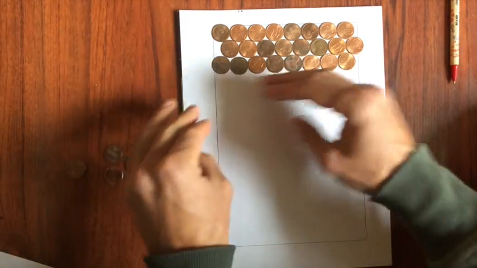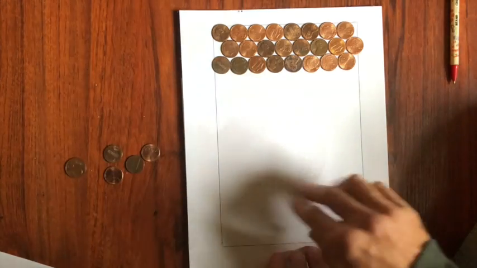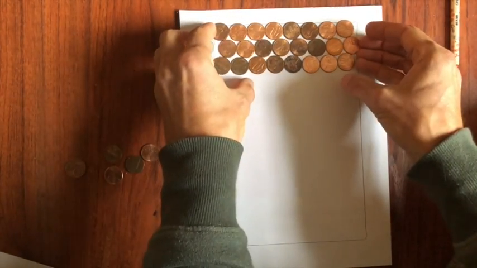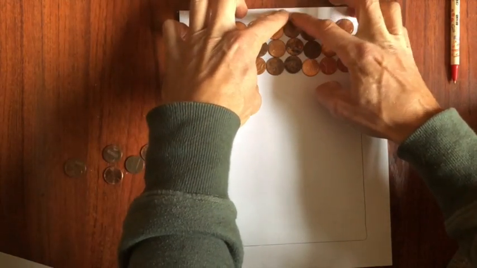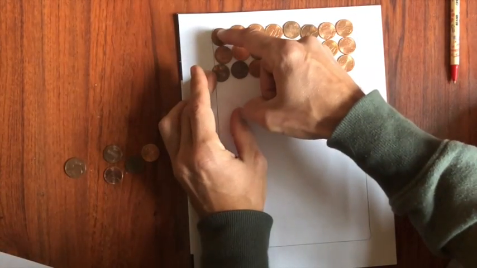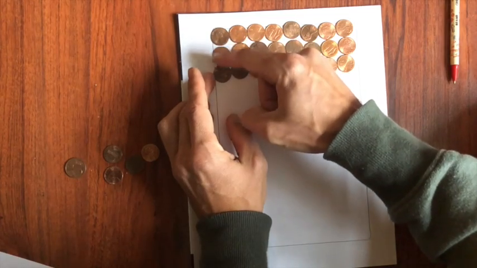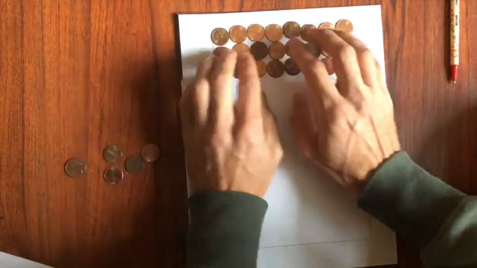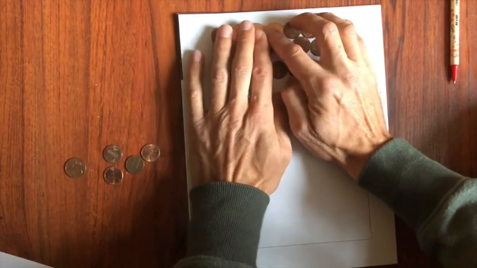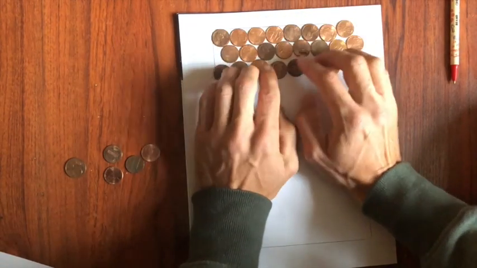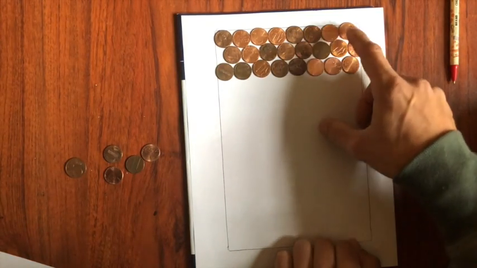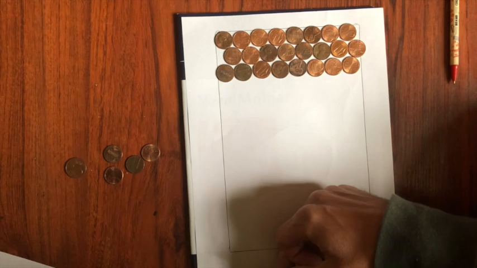So if we do that with a bunch of rows, we can see that we would kind of zigzag and fit more people. Rather than an arrangement where the centers are all in line, if you shift them like so, we can get a little bit more room. But the question is, well, how much room will that be?